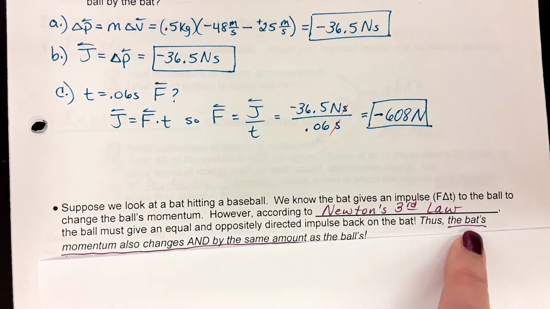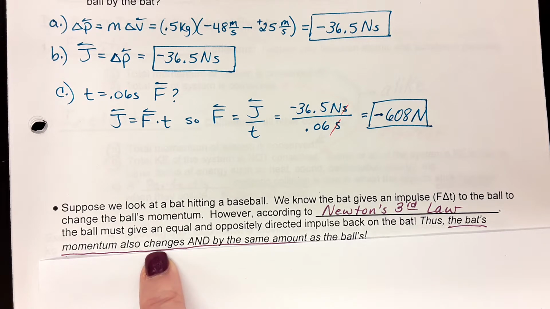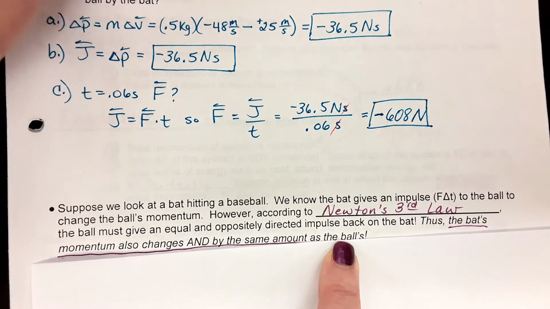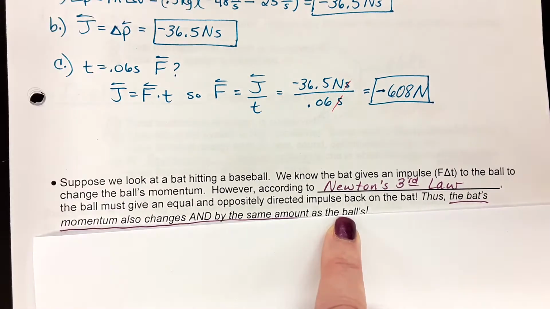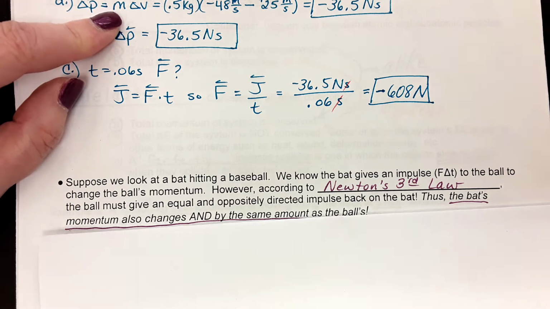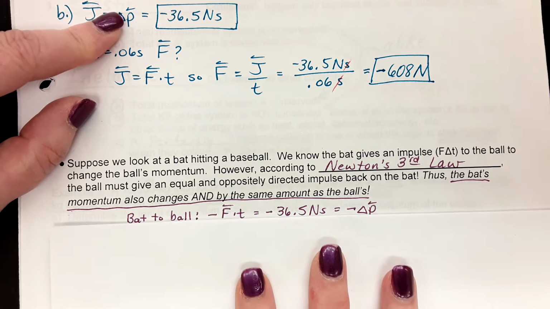So the bat's momentum also changes, and by the same amount. The two forces are the same, but oppositely directed. Both the bat's momentum and the ball's momentum will change by the same amount, because it's the same impulse. So they have the same change in momentum.